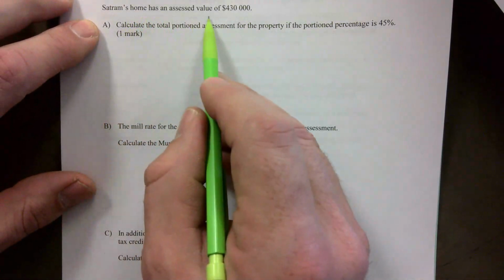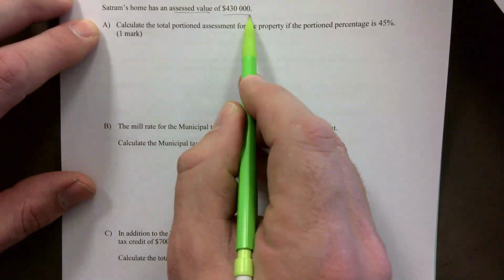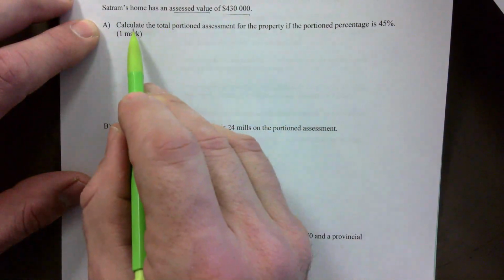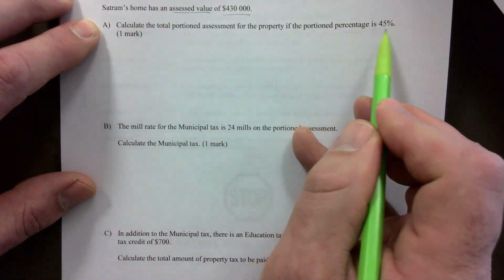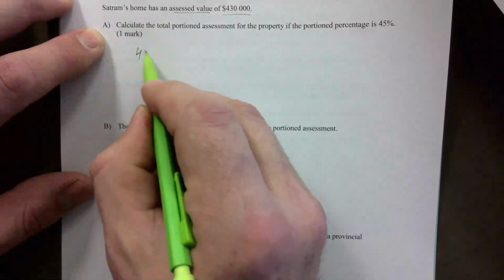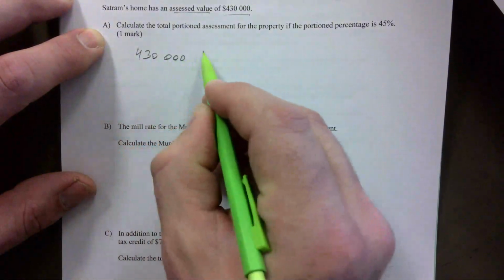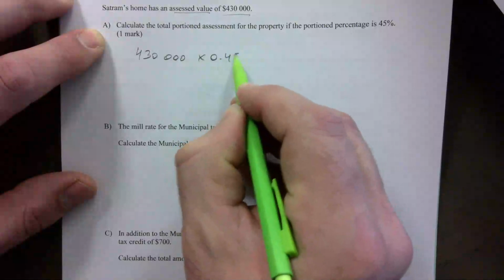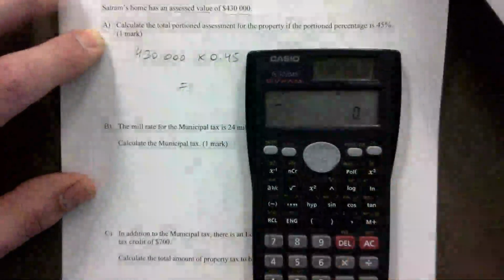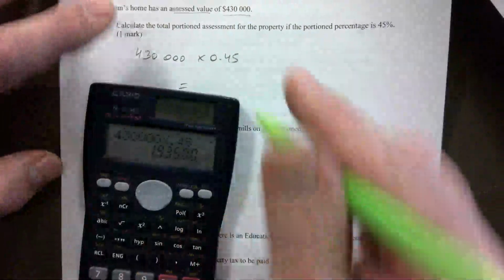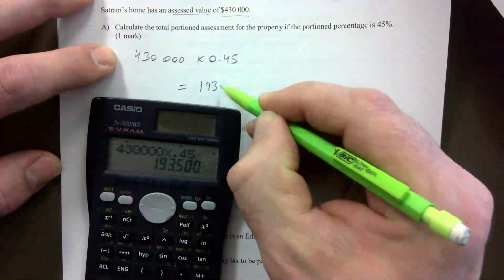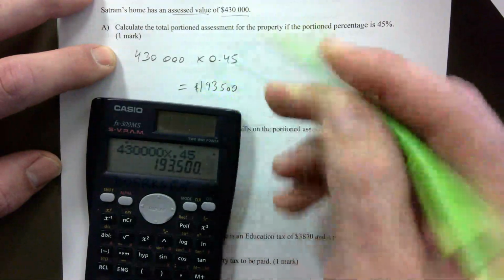Satram's home is assessed. So it's assessed at $430,000. That's what it's worth on the market. Calculate the total portion assessment for the property if the portion percentage is 45%. No big deal, right? You just take the value, multiply by 0.45. I don't have the key in front of me, so it's 193,500. Okay, there we go.